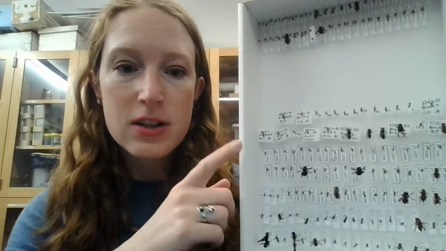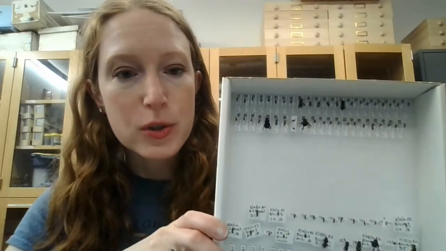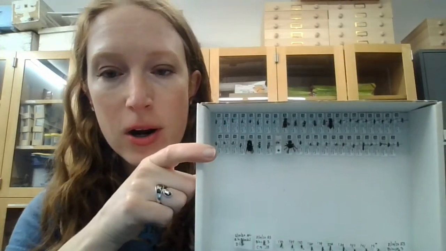Then the next step is, once we've got them all pinned, we will enter all of this information into a spreadsheet, which is the start of our database for the project. Once that spreadsheet is complete, we will use a special program that will assign barcodes to each bee.